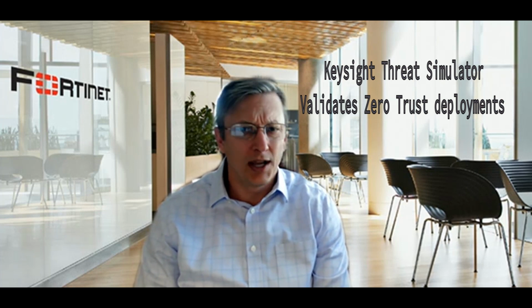And then with the integration between Fortinet and Keysight, Keysight can make those recommendations on how to fix that, whether it's adding security controls, doing an update or a patch, or maybe just changing the policies to meet best practices. So because we're sharing information, we deliver a much more powerful solution and a much easier to use solution.